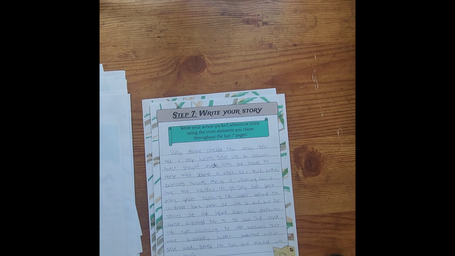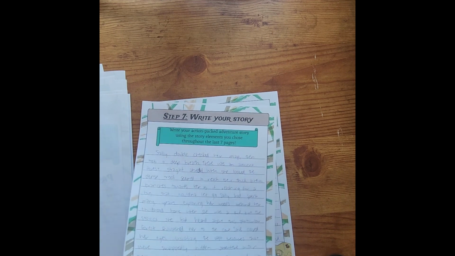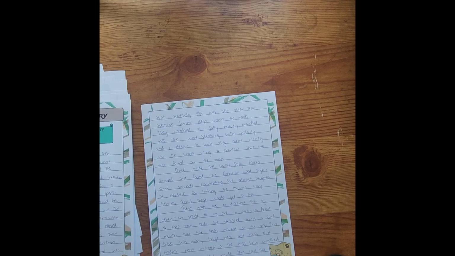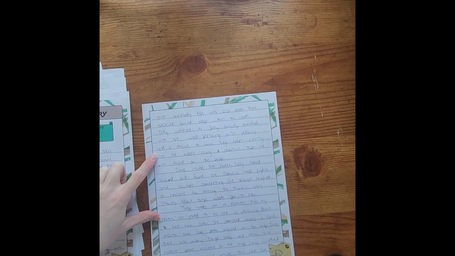Sally had spent many years exploring the woods behind her childhood home when she was a kid, but the stories she had heard about this particular forest frightened her to the core. She closed her eyes, visualizing the vast treasures that were supposedly hidden somewhere within these woods, opened her eyes, and marched into the brush. What she didn't know, however, is that somebody else was also after that treasure buried deep within the woods. They watched as Sally bravely marched into the woods. Seething with jealousy and a desire to win, they crept silently into the woods using a shortcut that was not found on the map. So we can see I introduced my antagonist, and I'm starting to introduce that problem.